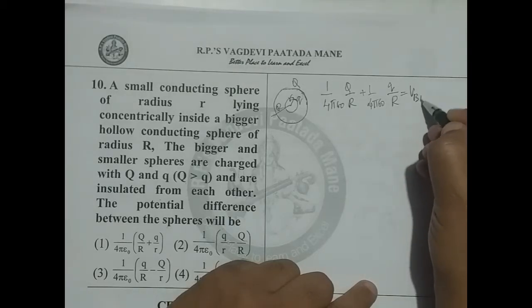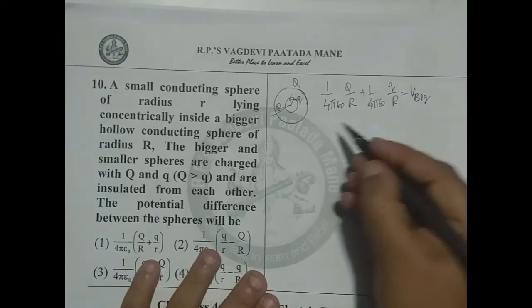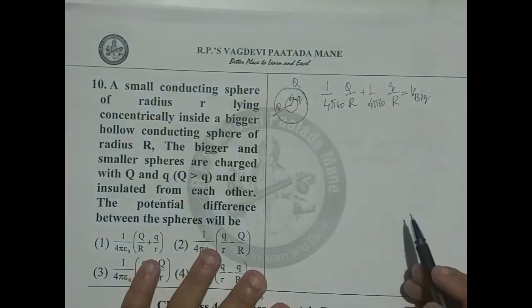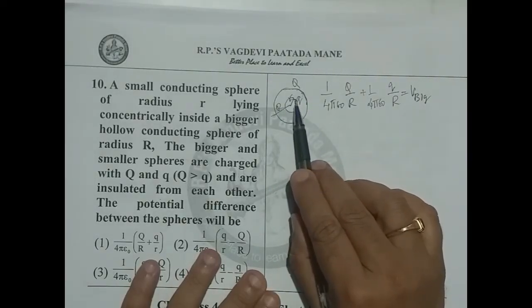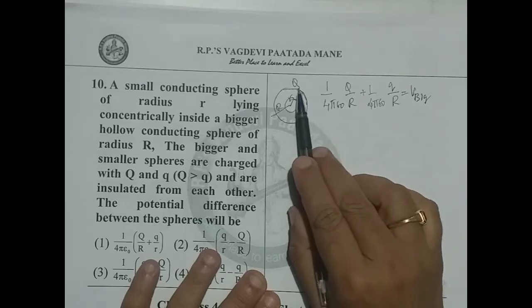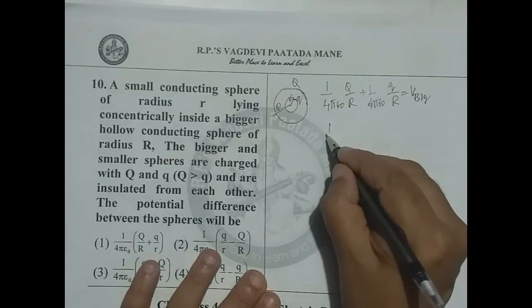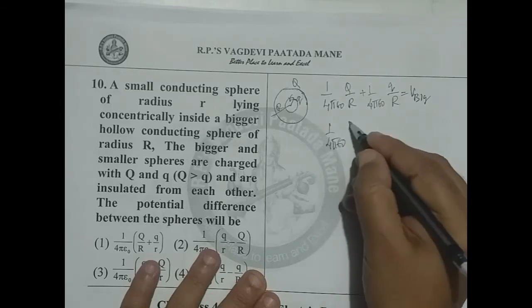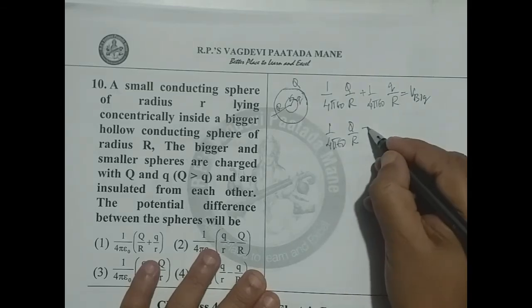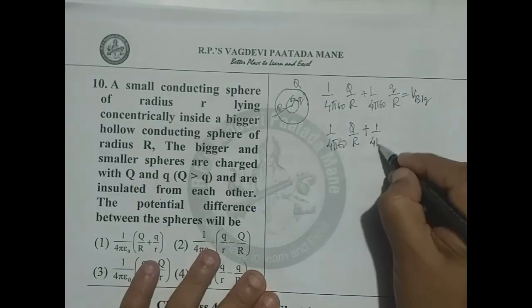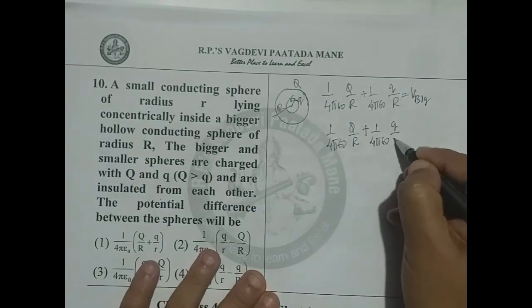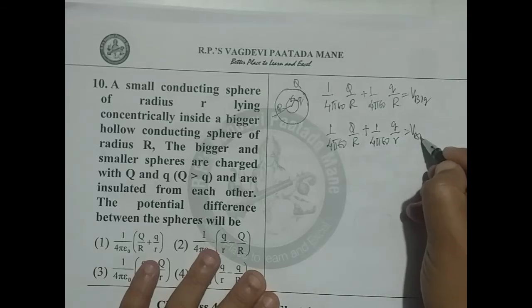So this is potential of bigger sphere. In this same manner, potential of the inner sphere, observe, potential of the inner sphere means at any point on the inner sphere surface, the potential due to bigger sphere is 1 by 4 pi epsilon naught Q by capital R again, plus due to inner sphere, its surface, 1 by 4 pi epsilon naught q by R. This is V small sphere.